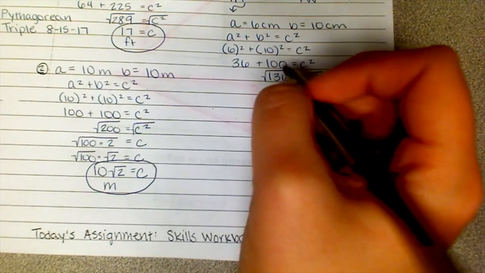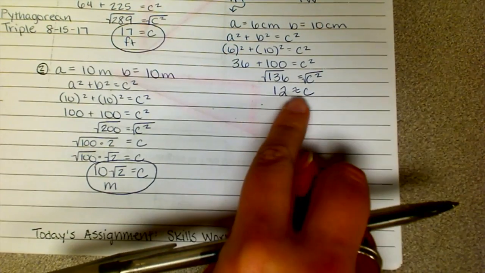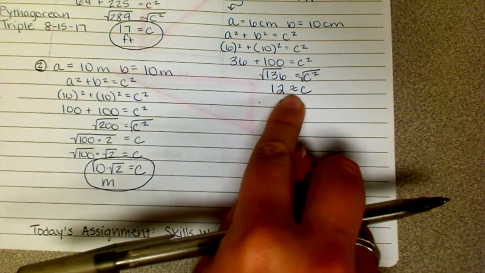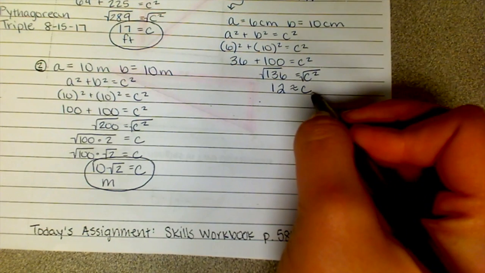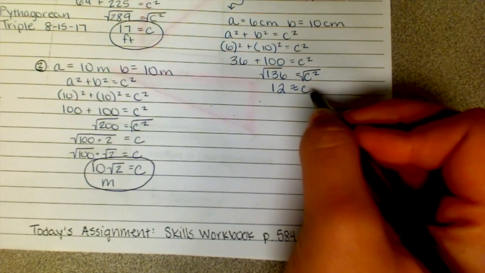So the square root of that is approximately 12. Notice I changed over to an approximation. So the hypotenuse on our rectangle is the same value as the diameter on the circle.